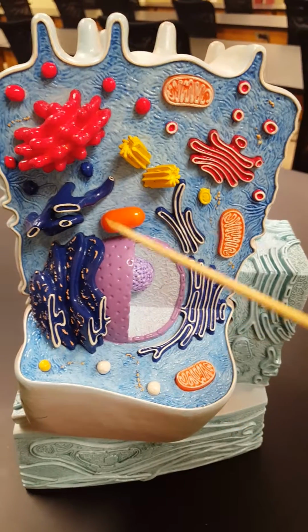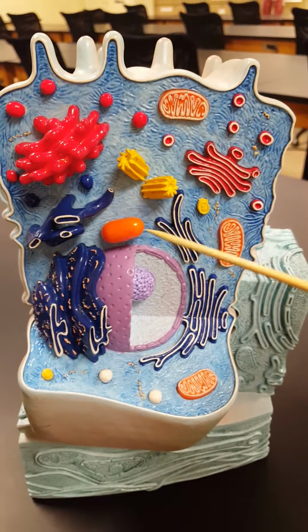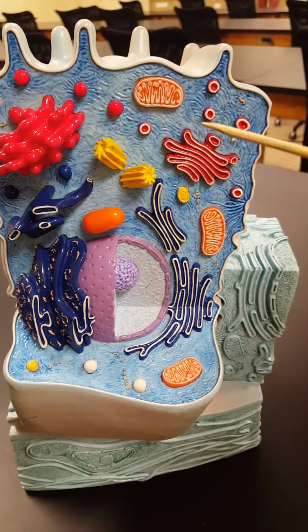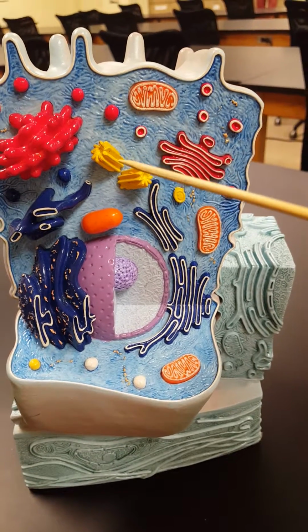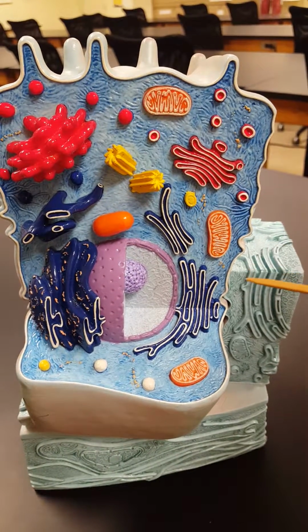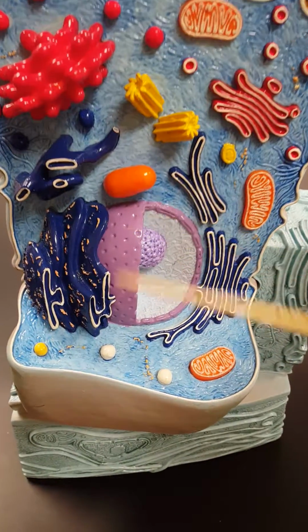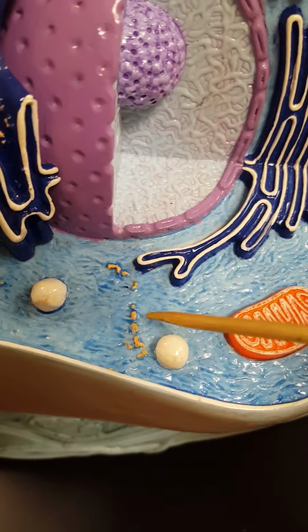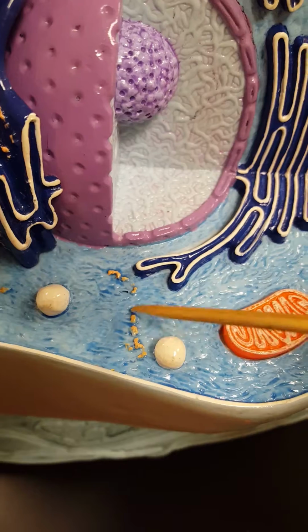Let's get the basic big pieces down on the models. In orange on this particular model, you can see the mitochondria. We have the centrioles here in yellow. And that's pretty much it for this model, with the exception of the fact that this model, where the other one didn't have, actually has free ribosomes within the cytoplasm.